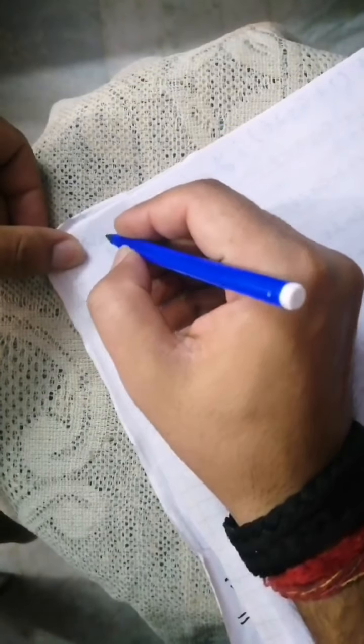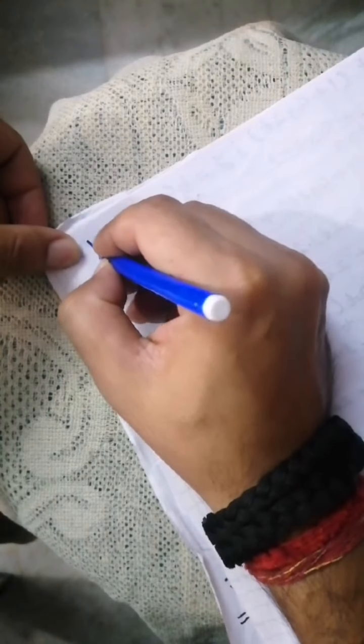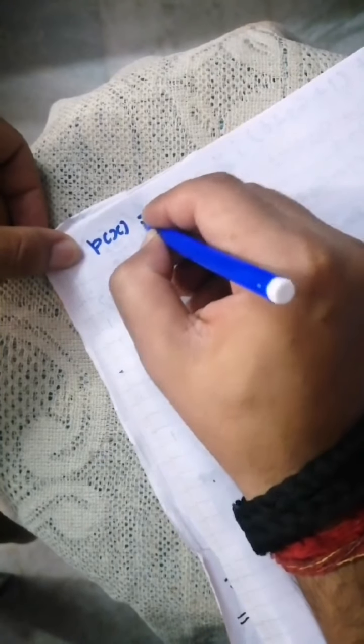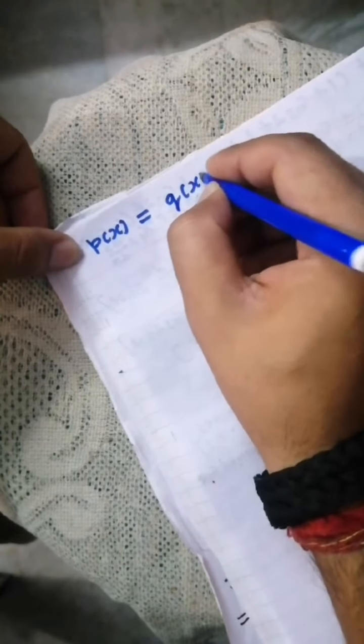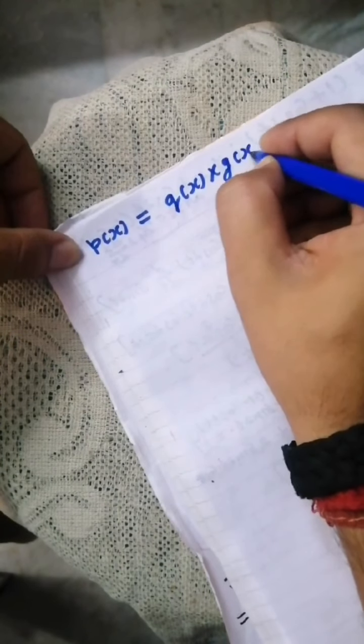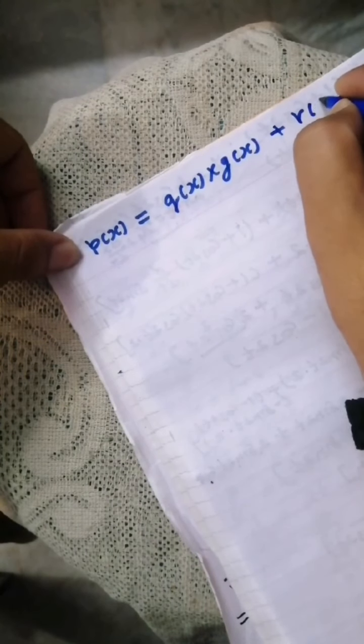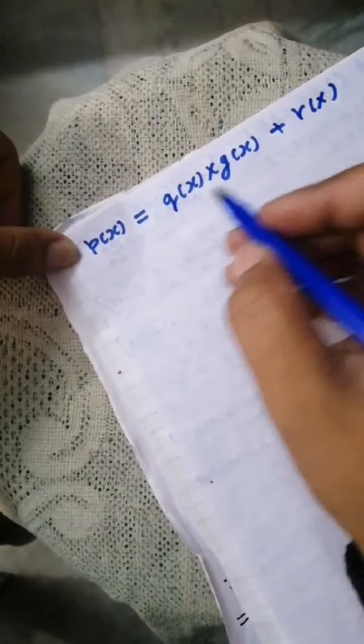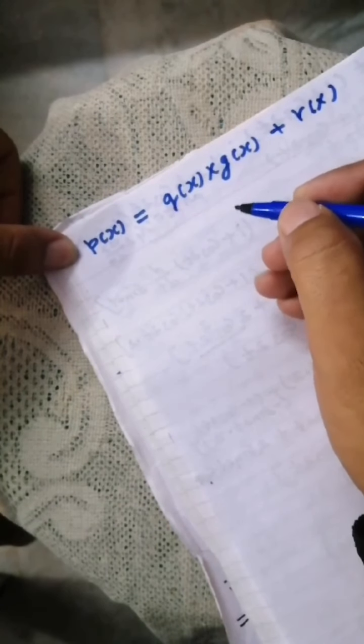Dear students, in the last module we already studied the division algorithm. In the division algorithm, p(x) equals q(x), the quotient, multiplied by g(x), plus the remainder r(x). That was due to the division algorithm. Now we have another topic.